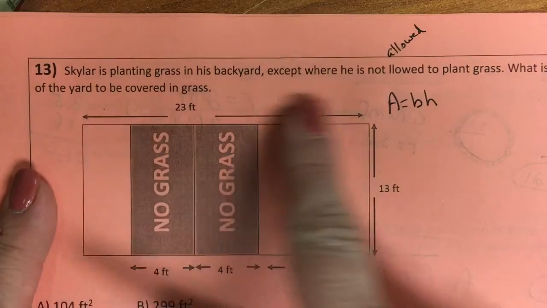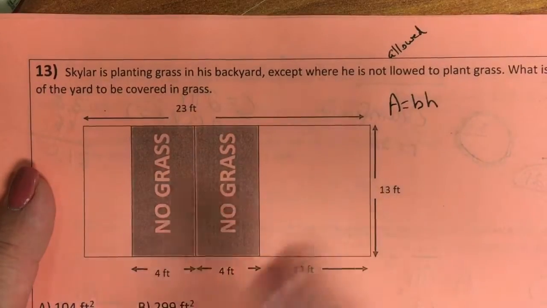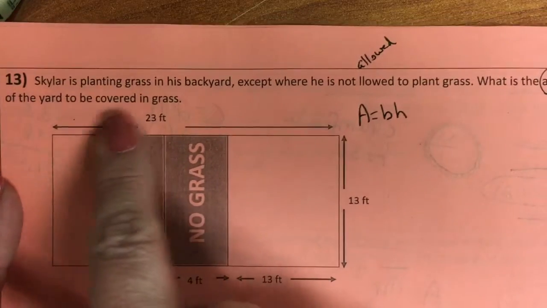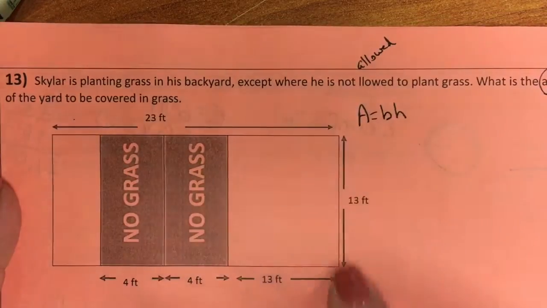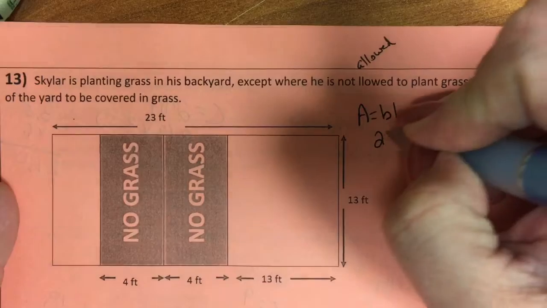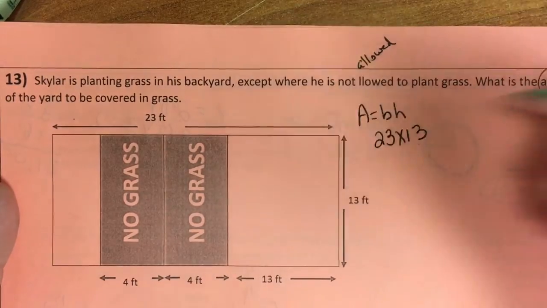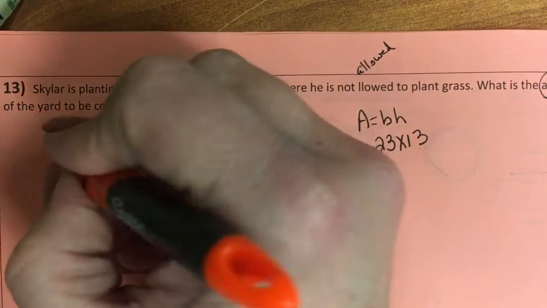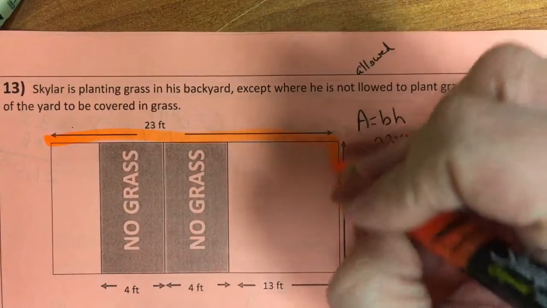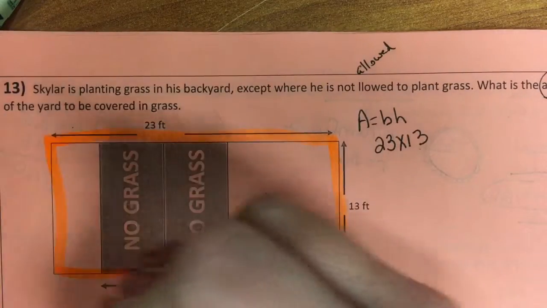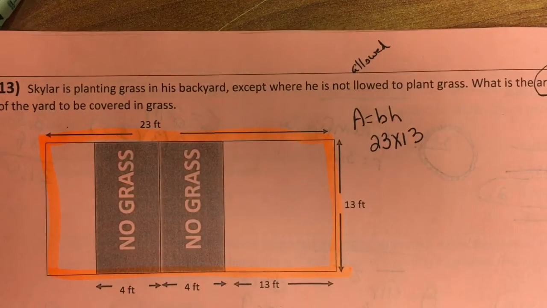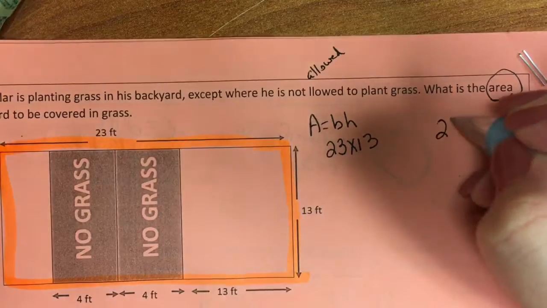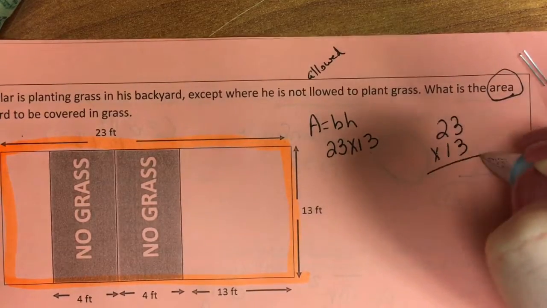All right, I can find the area of the whole big thing, and then I could subtract off this part. So the whole big thing is 23 by 13. So 23 times 13 for the whole big rectangle. Let's see what that is.